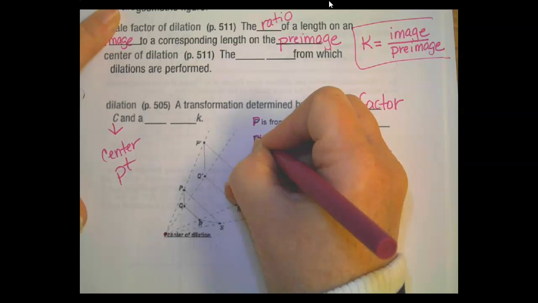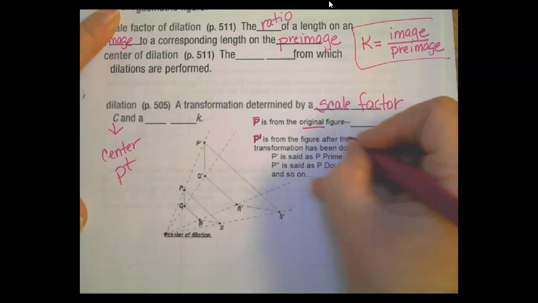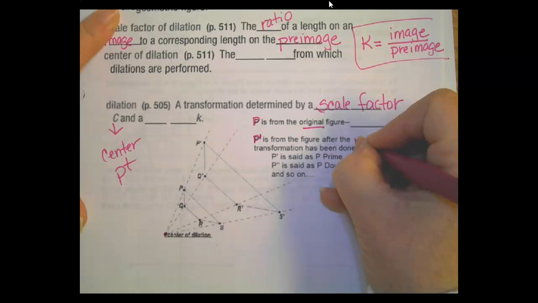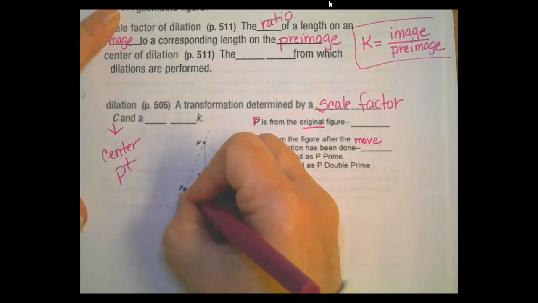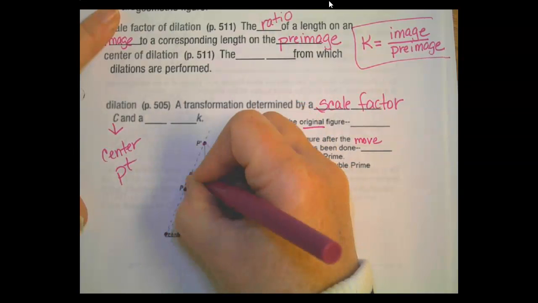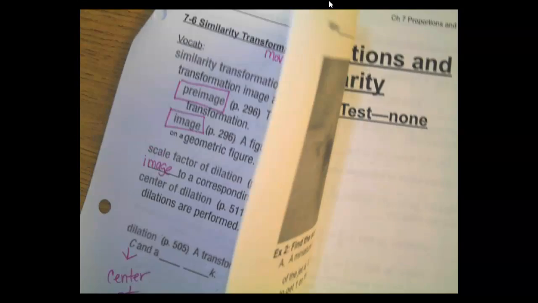P with a 1 means it's prime, so that is your movement. So that's your original, that's your move. So I'm going from P to P prime, so I'm making that move. Okay. Moving on, that's the key parts of this page.